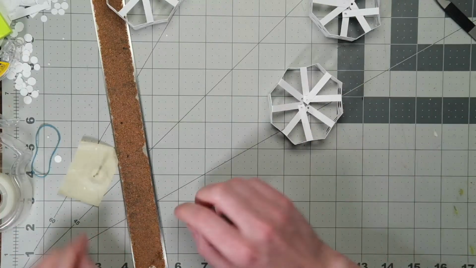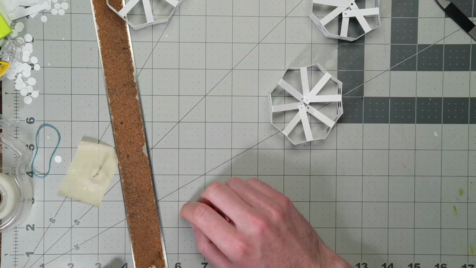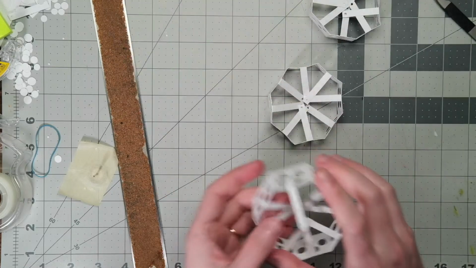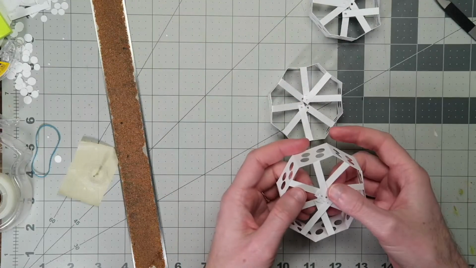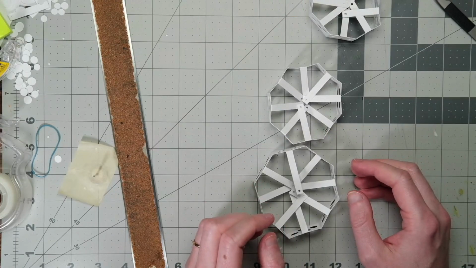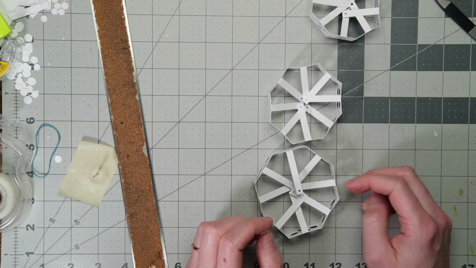Okay, how do I want to handle this? Piece of foam core. Or do I want to tape or glue? Glue might work better. I might do glue.